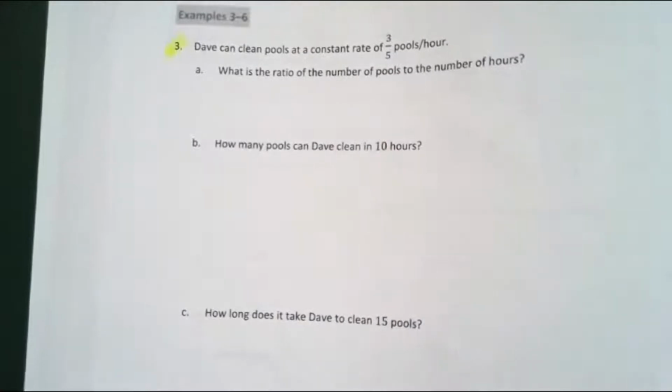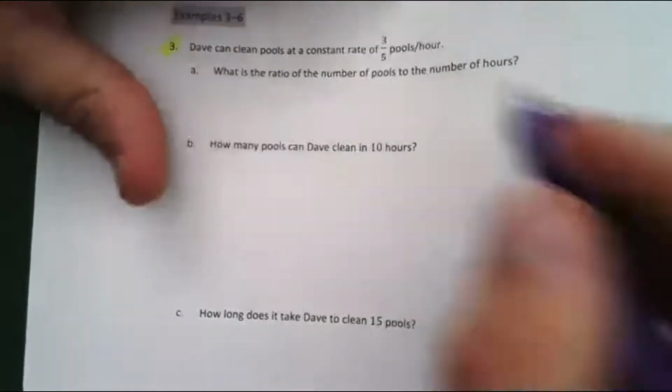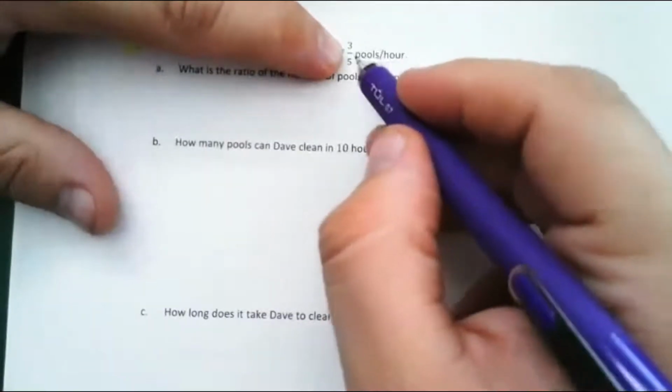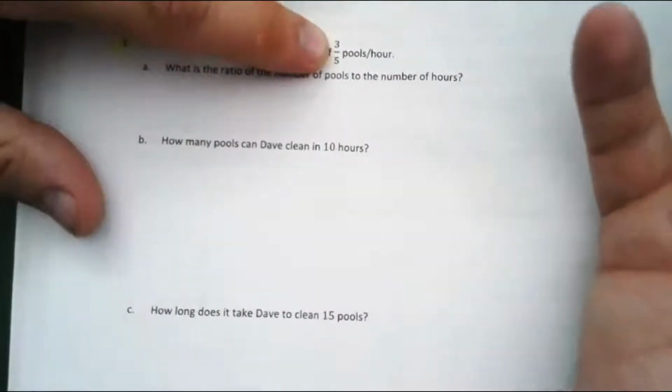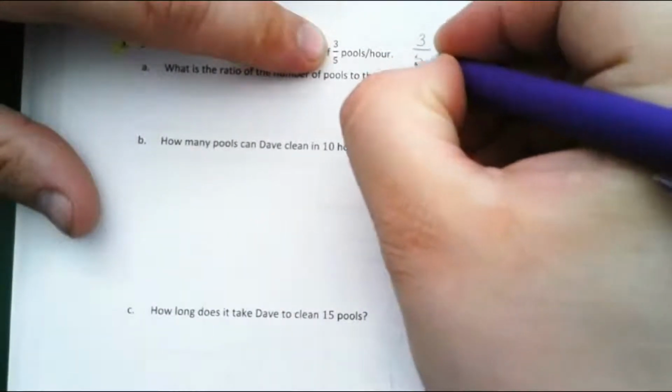So we got Dave here. He can clean pools at a constant rate of 3/5 pools per hour, okay? So what's the ratio of the number of pools to the number of hours? Now, remember, when you've got a unit rate, all you've got to do is rewrite your rate. I like this: 3/5 pools per hour. That's the unit rate. So we're going to take 3/5 and we're going to leave it alone.